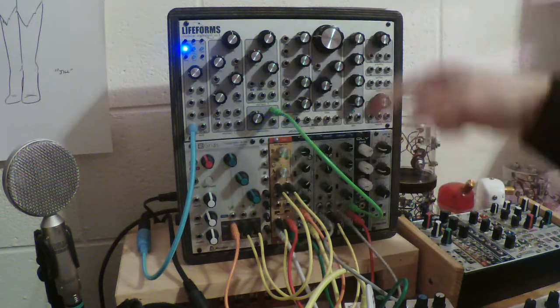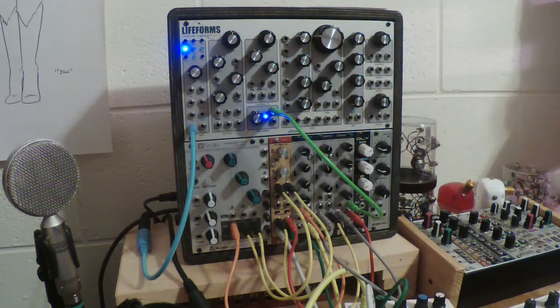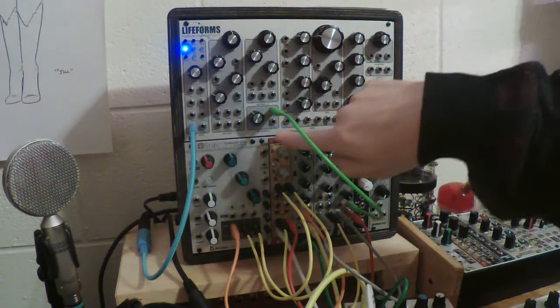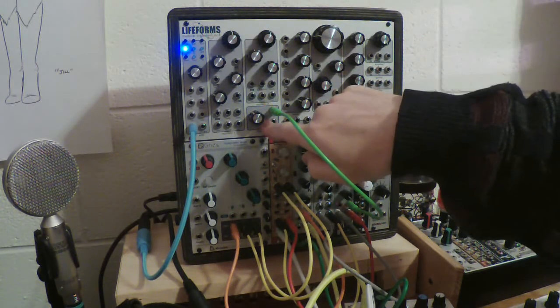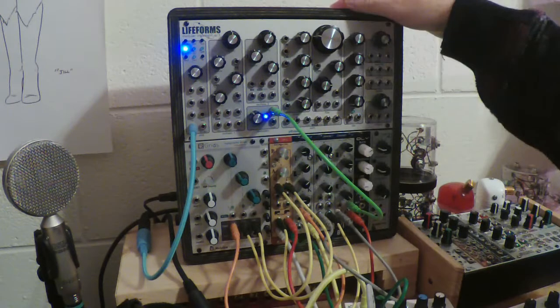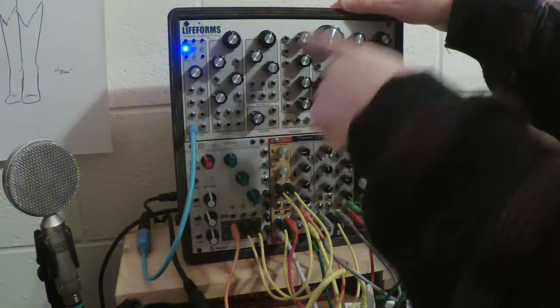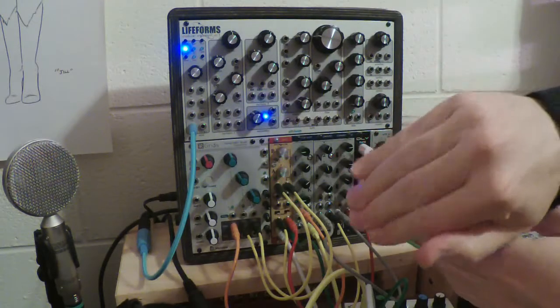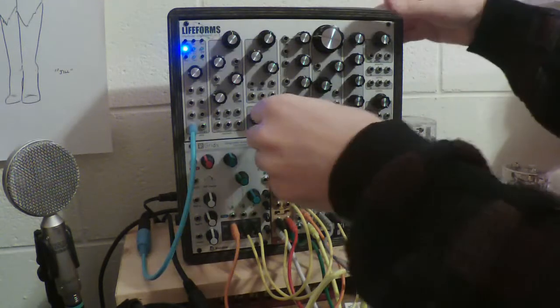And now you can hear the filter moving. And that is controlling it. Now as triangle wave is rising and falling, square wave is just like on, off, on, off.